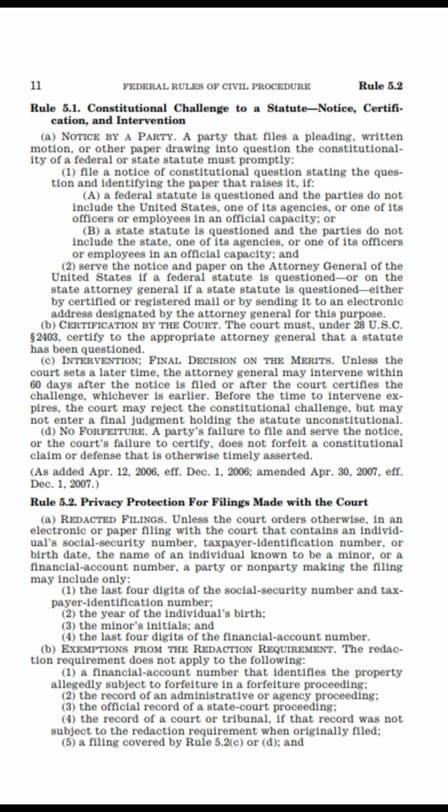Rule 5.2. Privacy protection for filings made with the court. A. Redacted filings. Unless the court orders otherwise, in an electronic or paper filing with the court that contains an individual's social security number, taxpayer identification number, or birth date, the name of an individual known to be a minor, or a financial account number, a party or non-party making the filing may include only 1. The last 4 digits of the social security number and taxpayer identification number. 2. The year of the individual's birth. 3. The minor's initials. And 4. The last 4 digits of the financial account number.